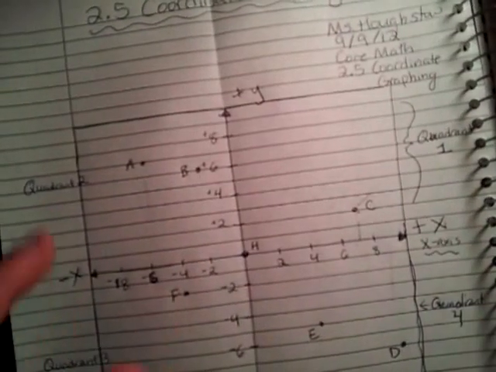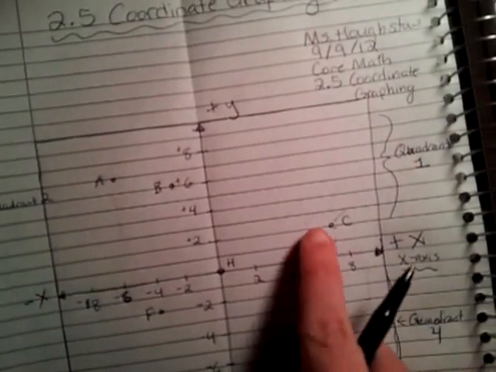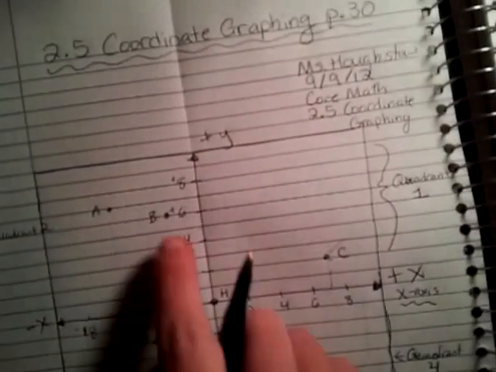Let's try for a point that is in quadrant number 2. But before we do that, notice that in quadrant number 1, everything has positive x and y values. In quadrant 2, it'll be positive in the y direction, but negative in the x direction. In quadrant number 2, we see point A. So I'm going to write it up here. I'll start out with my x-coordinate.